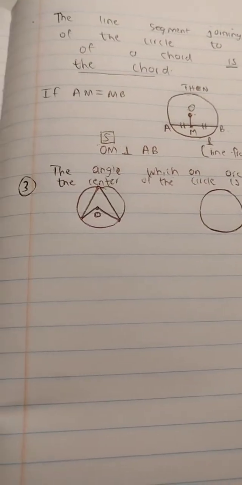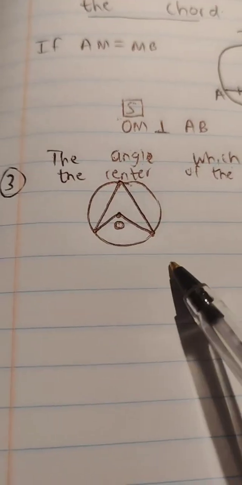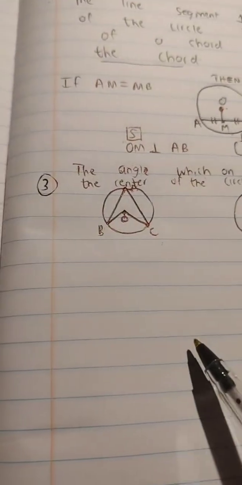So an arc is a part or a portion of the circumference. So what are they saying here? The angle which an arc of a circle subtends. Now listen to me and listen to me well. Let's say that vertex is A, let's say that is B, and let's say that is C. Let's say this is O and this is O1.